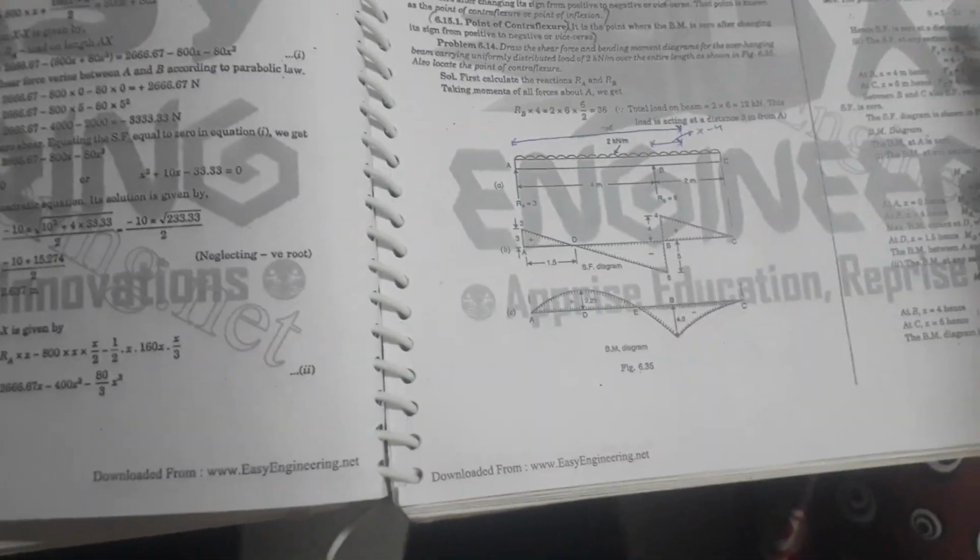The shear force at any section between B and C at a distance x from A is given by FX is equal to plus RA minus 4 into 2 plus RB minus x minus 4 into 2, which is equal to 3 minus 8 plus 9 minus 2 into x minus 4, that is 4 minus 2 into x minus 4.